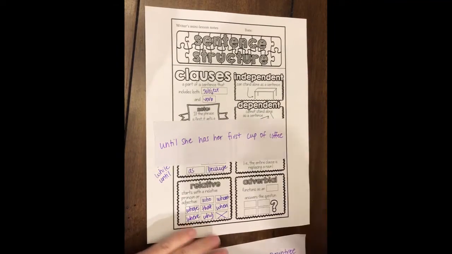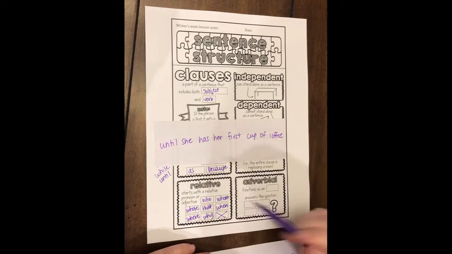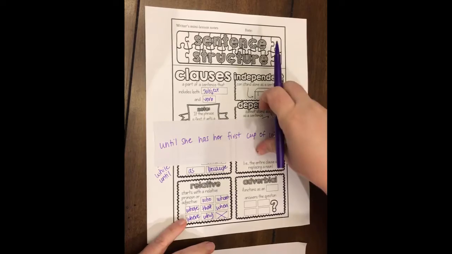This cannot stand on its own: until she has her first cup of coffee. Until she has her first cup of coffee, what? That's not a complete thought. It is a dependent clause.